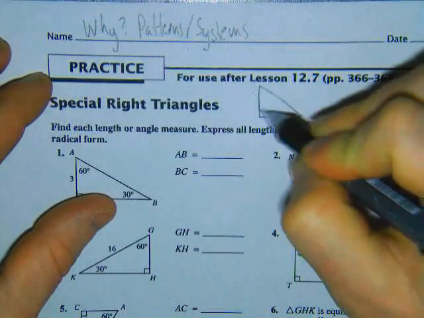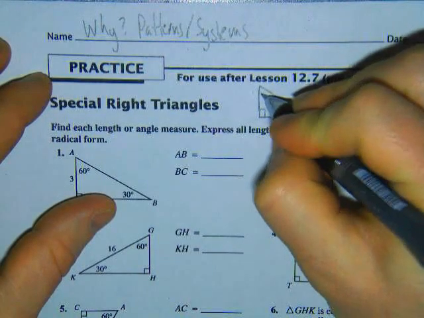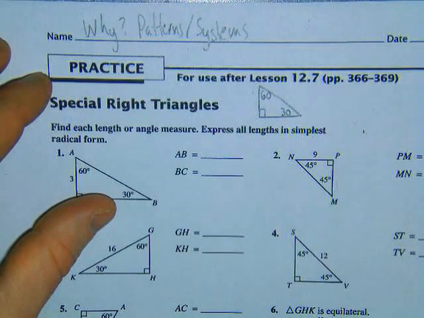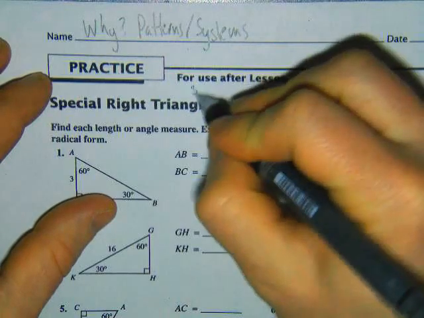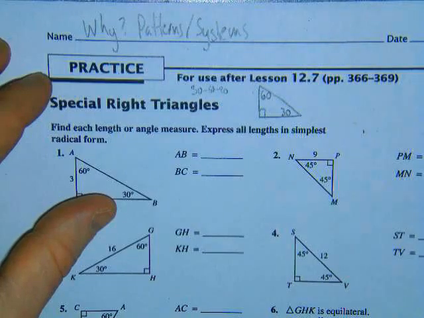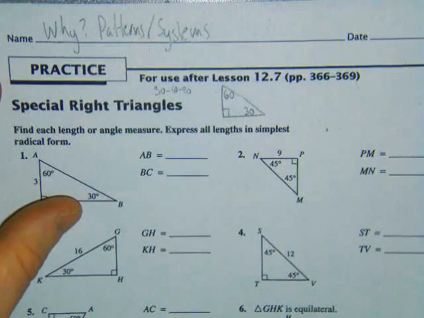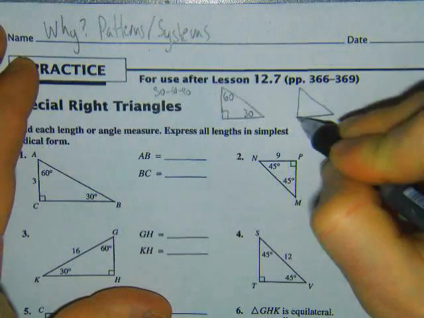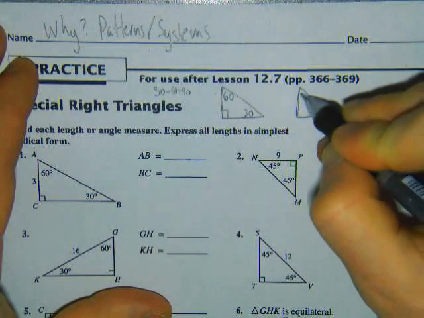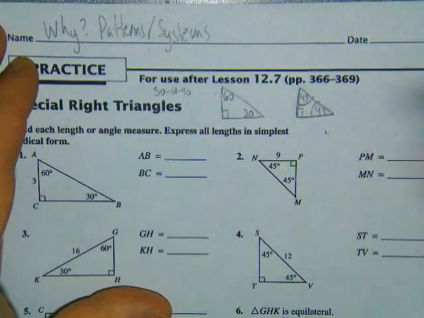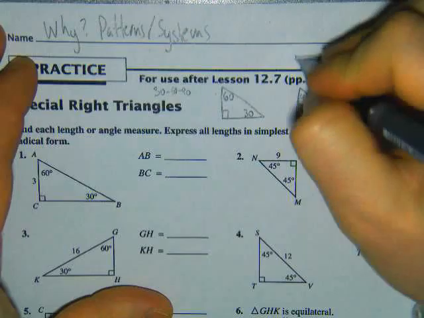My drawing doesn't have to be perfect, but I've got a 60 and a 30, and that is called a 30-60-90. And then I also have another special right triangle, the 45-45-90. Okay?